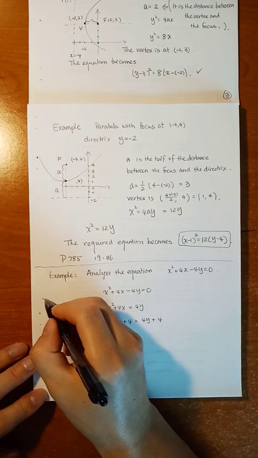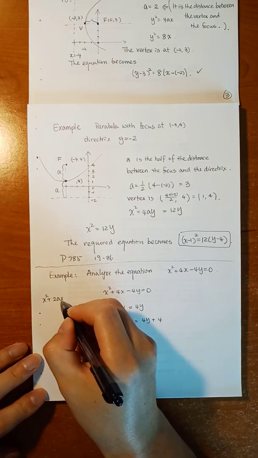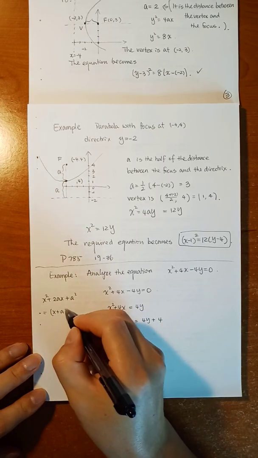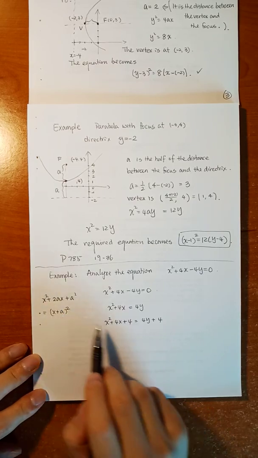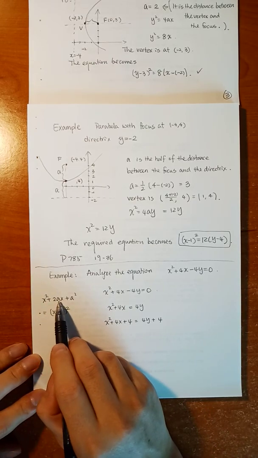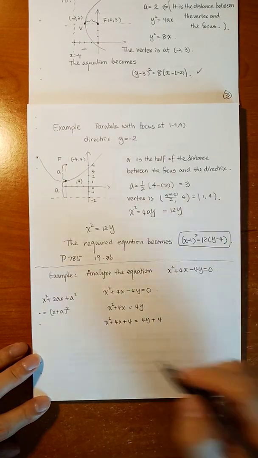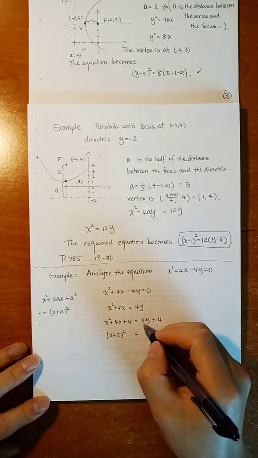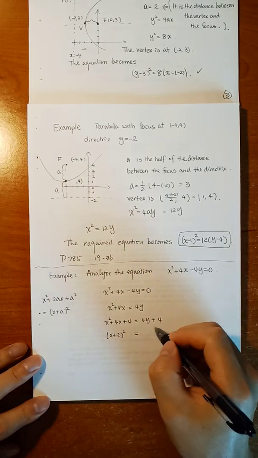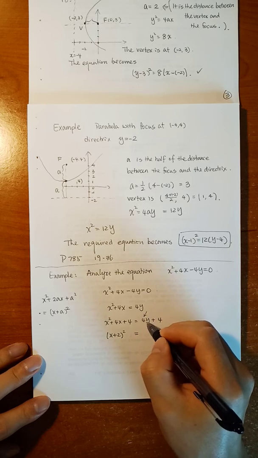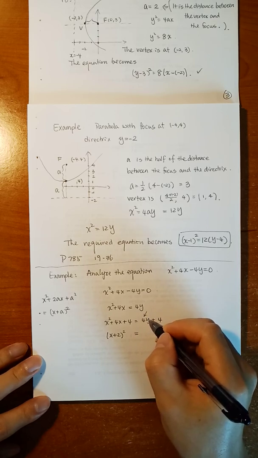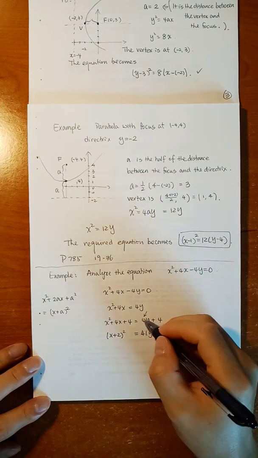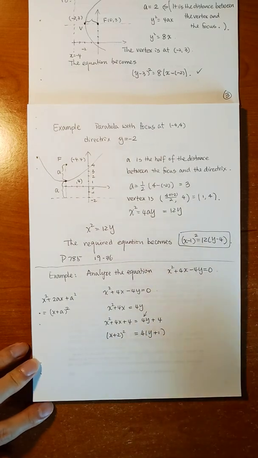Complete the square, remember that it's like this. That's why I say 4 divided by 2, you will get A. A squared is 4. And then we put x plus 2 squared. Right side, I have 4 here. This process is determined by the coefficient of y. Whatever coefficient you have for y, you factor out.